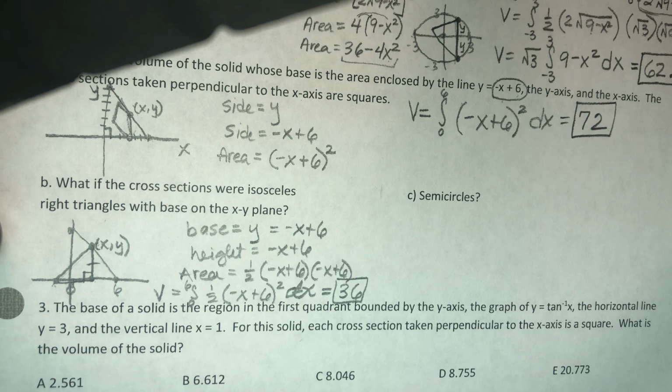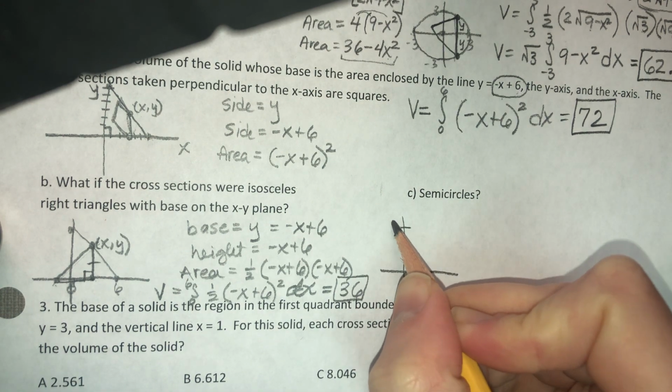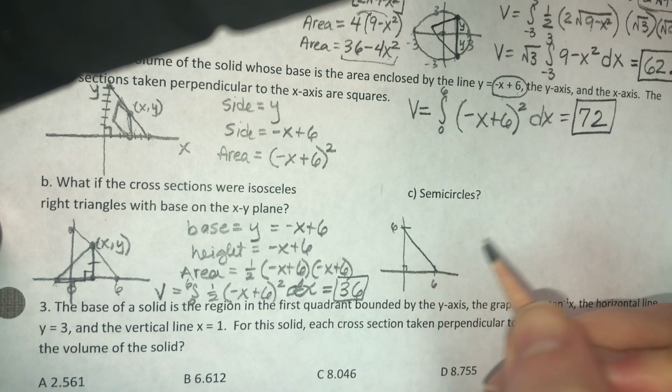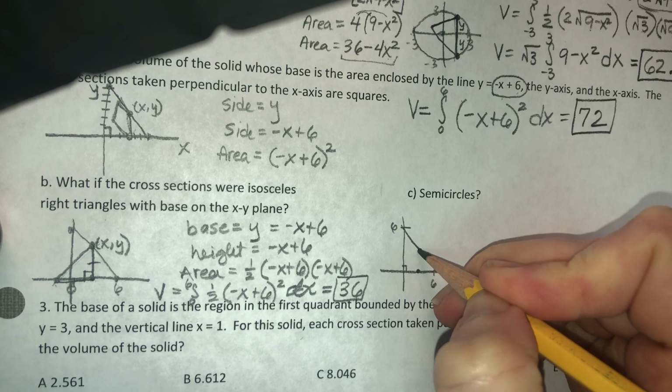Okay, the next one, part C, is with semicircles, okay? So we've got the same base that we've had on all of these, 6 here, 6 here, this right triangle base. Now, this time we have semicircles for the cross section.